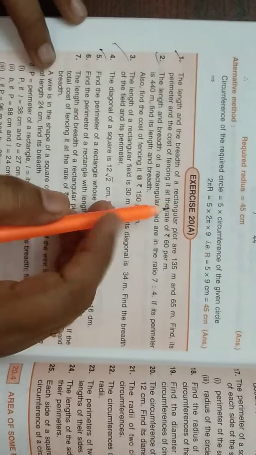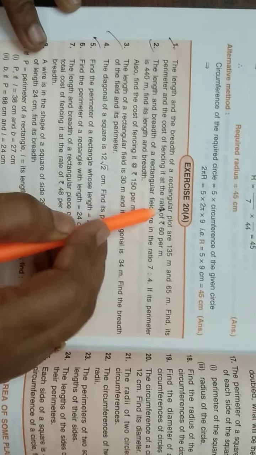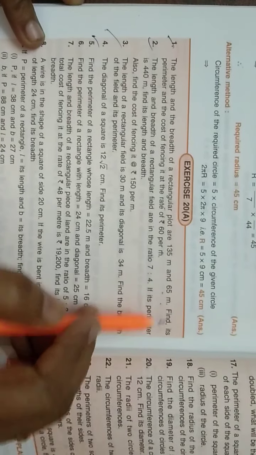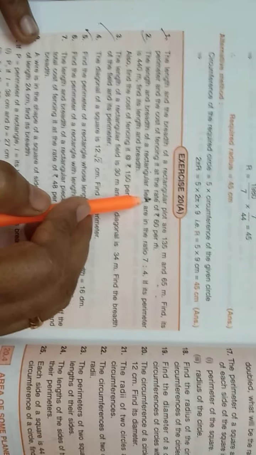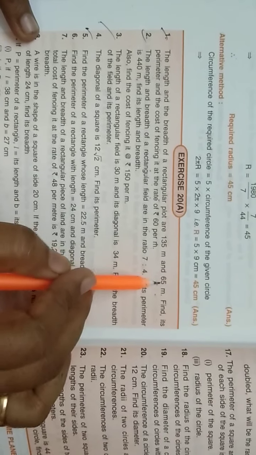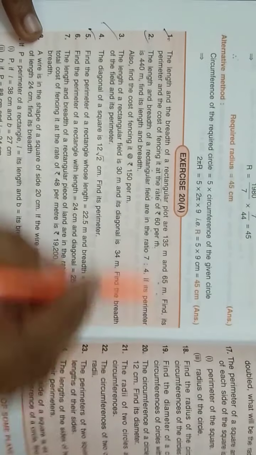We will go to the exercise. There are many examples here. Look here, first question, exercise 2A. The length and breadth of a rectangular plot are 135 meter and 65 meter. Find its perimeter and the cost of fencing if the rate is 60 rupees per meter. The length and breadth of a rectangular field are given, and we are asked to calculate the perimeter.